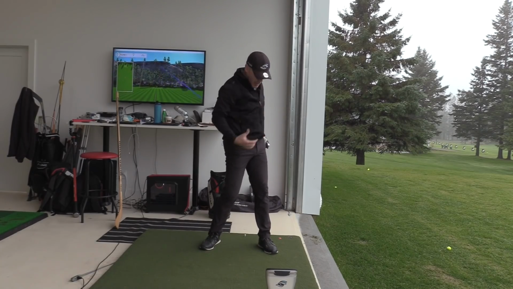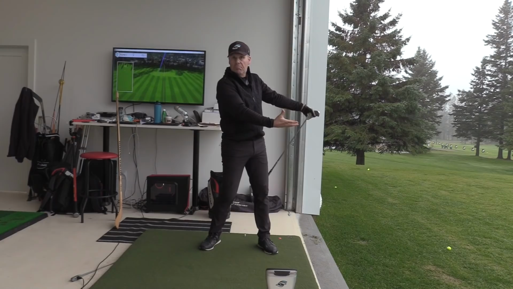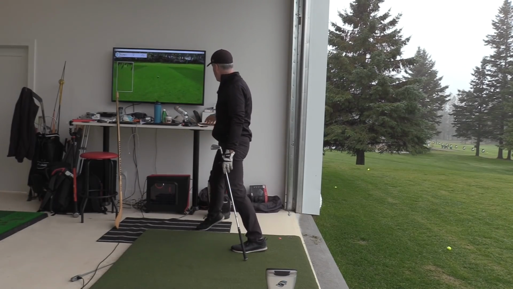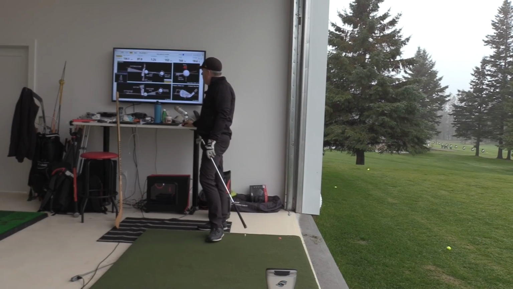Okay? So notice the body has no need to move forward, so my weight shift and my body turn is going to be very limited. And I'm going to scull it. So notice I'm 2.6 degrees downwards here. And I sculled that a little bit, so I hit it off the bottom of the club.